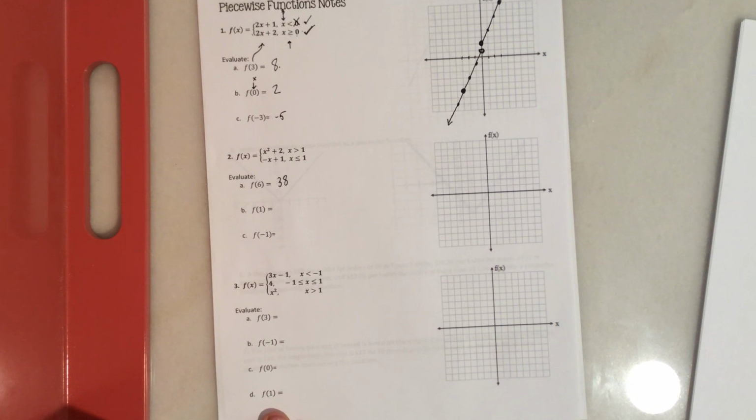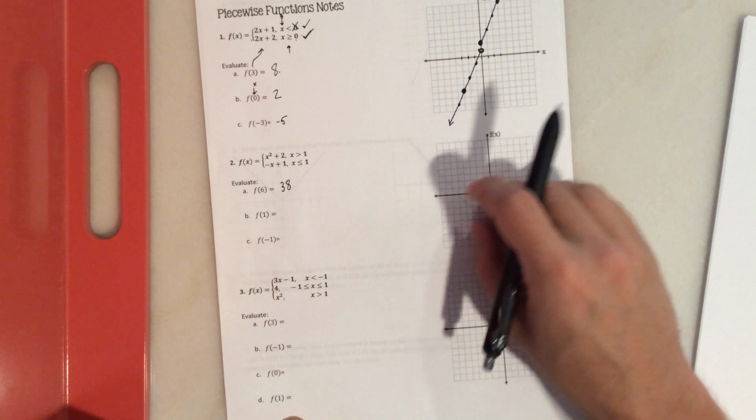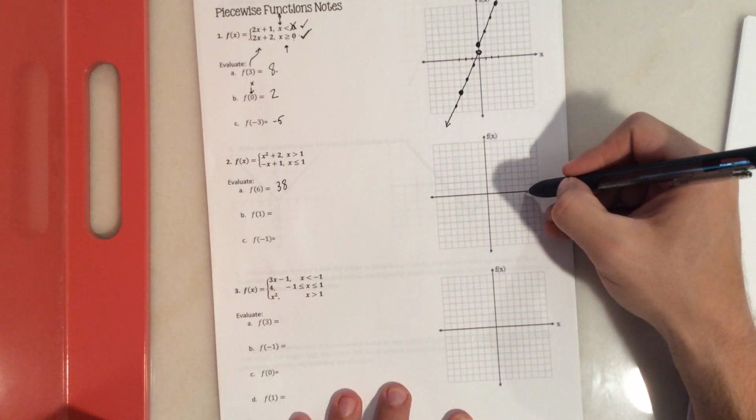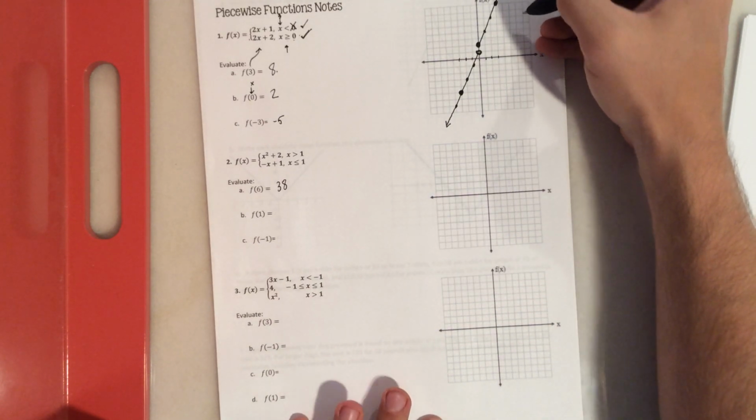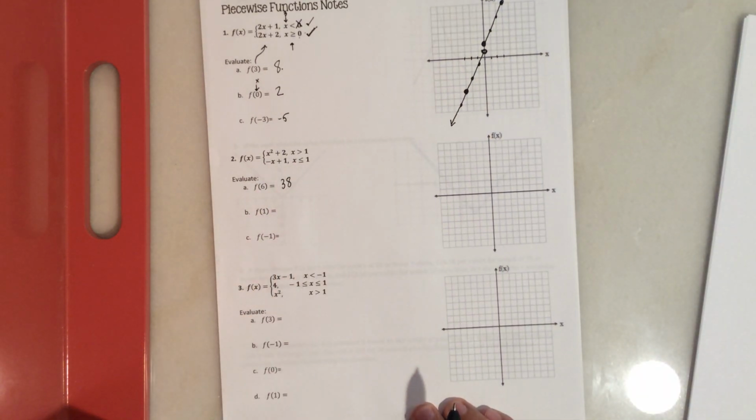Right? 38. So you can see already why sometimes having the graph in front of you isn't all that helpful, because when x is 6, y is 38. That's way off the graph, and so we may not see that sometimes. So that's why it's helpful to know how to do it from just the equation.